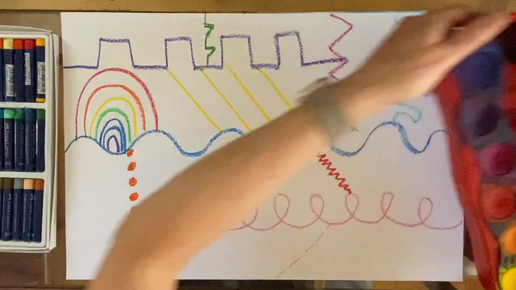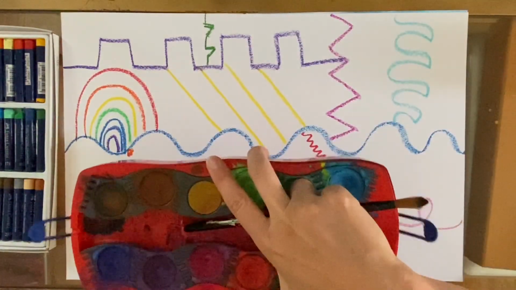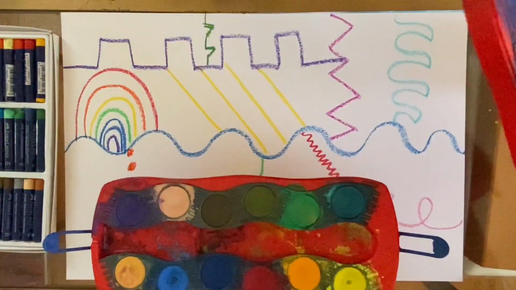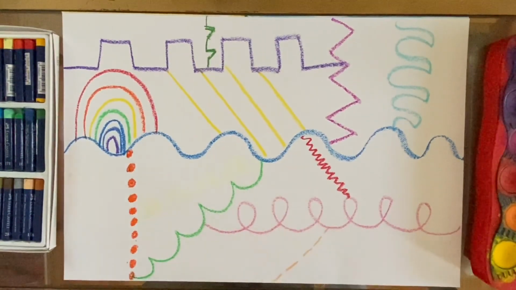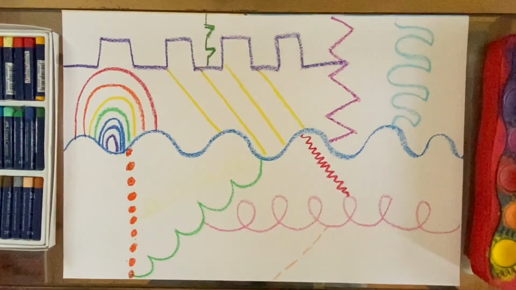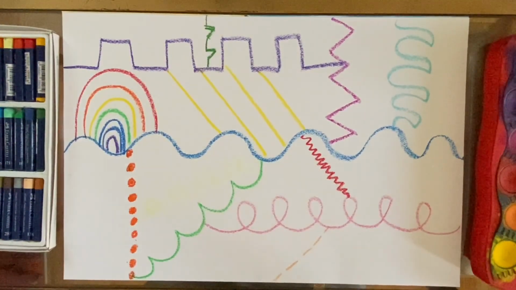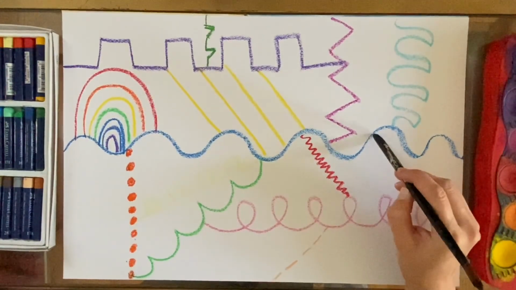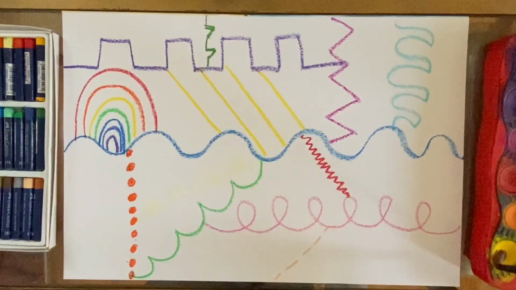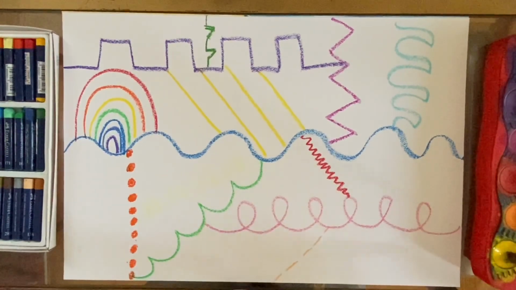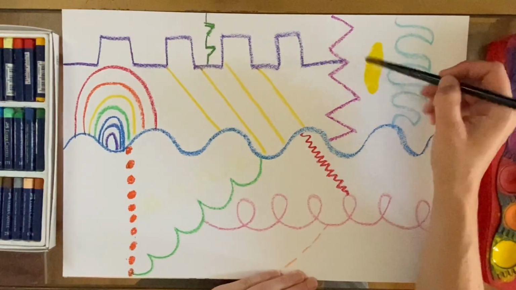So I have my set of Faber-Castell watercolor paints, which I really like. They're nice and opaque. And when I paint, I'm going to make sure that I'm choosing colors that are different than my lines. So we have 3 lines usually to look out for. So let's see. I have a dark blue, a light blue, and a purple. So I don't want to choose any of those colors. I'm going to choose yellow, and I'm going to paint in this section.